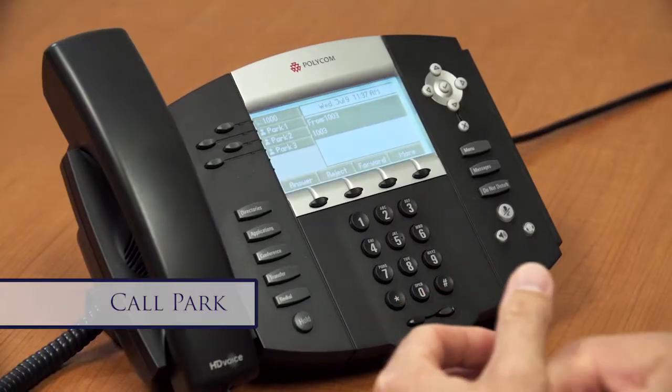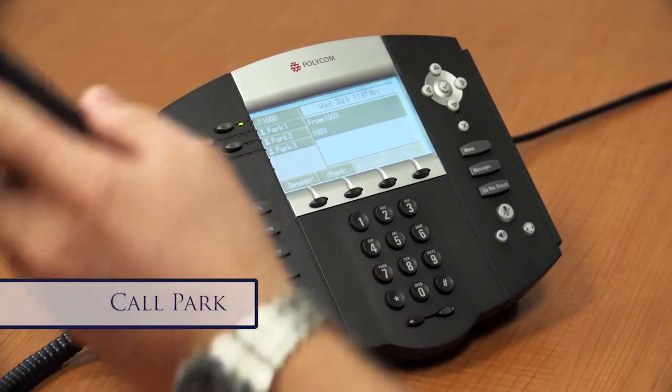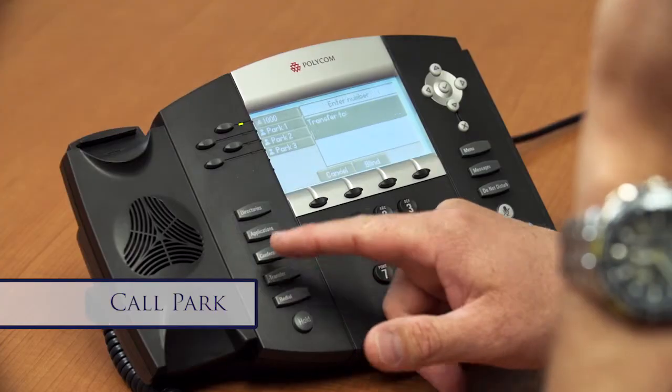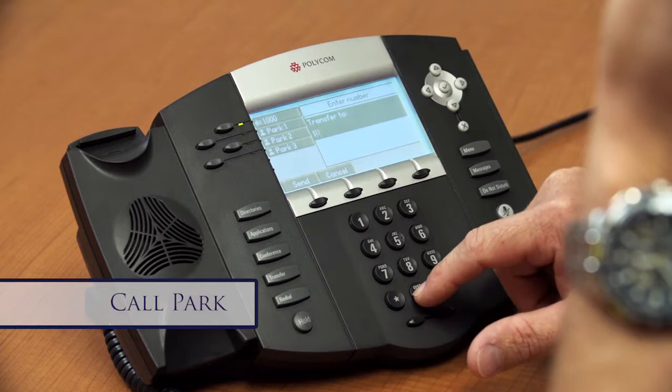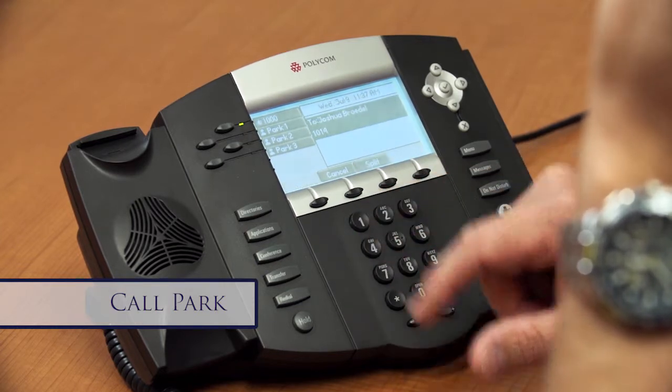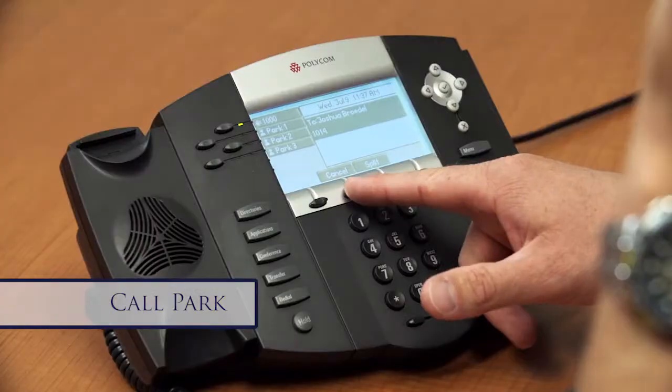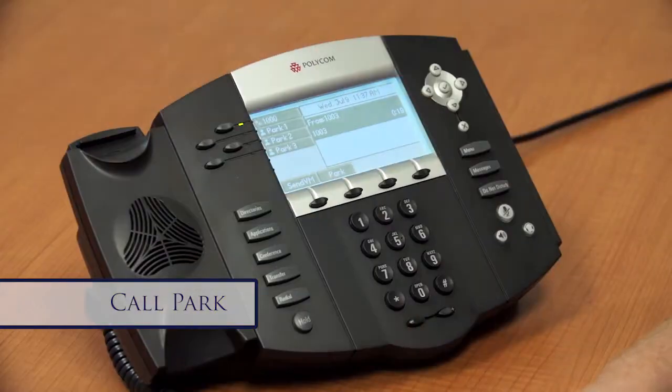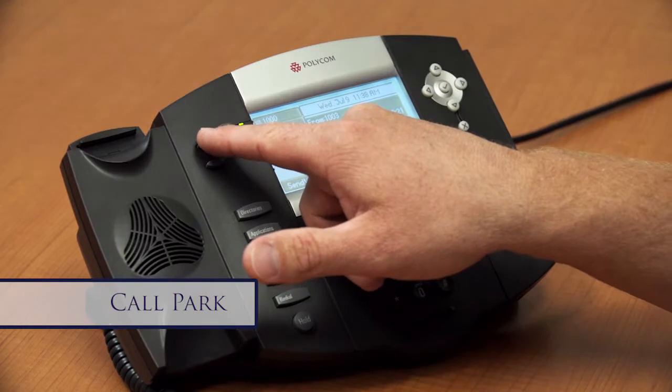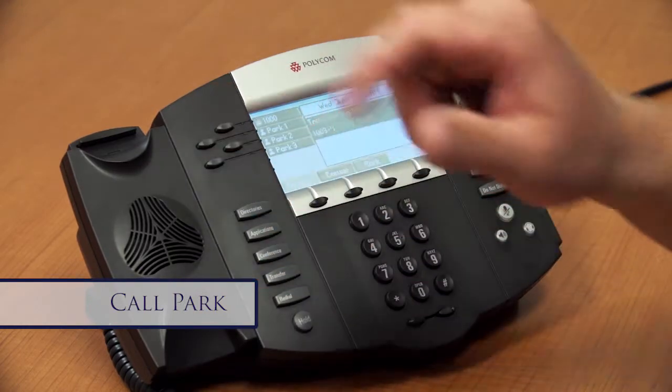Let's go ahead and demonstrate. So I have an incoming call. Hello. Let's say they'd like to talk to maybe the principal. I first tried transferring that call. Principal doesn't answer. I hit cancel. Now I'm going to go ahead and hit one of my park buttons. Call is parked on 1.